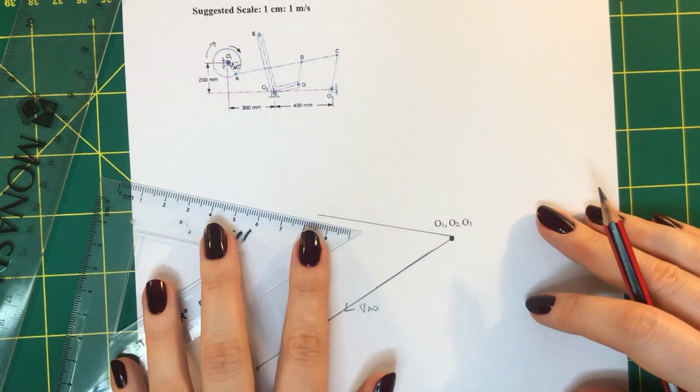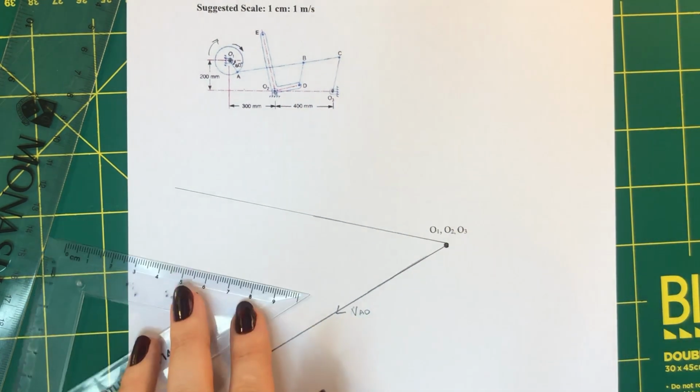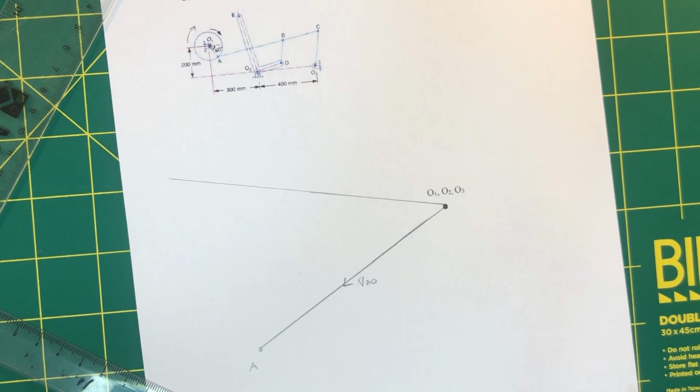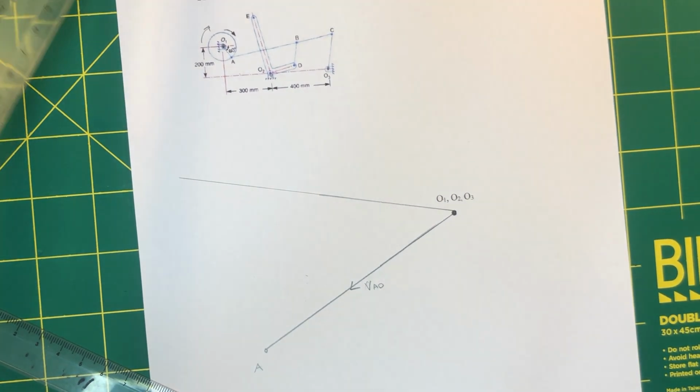I don't know the length or the direction, so I'm going to extend it. I only know the location and that it is perpendicular to the link CO.